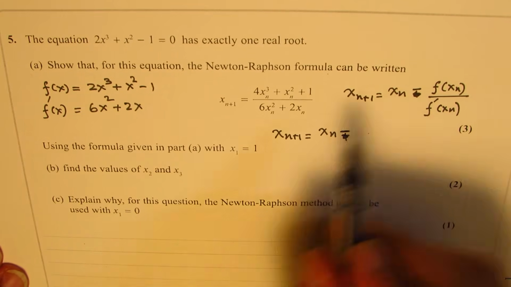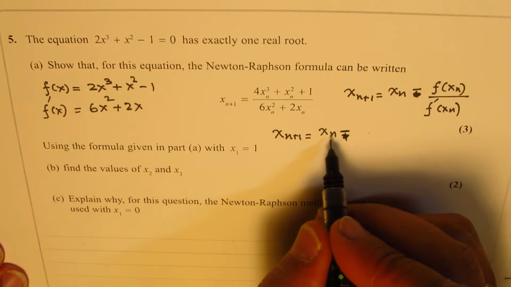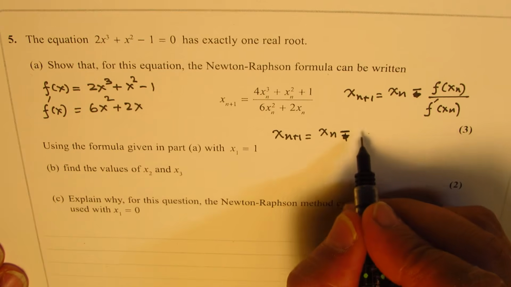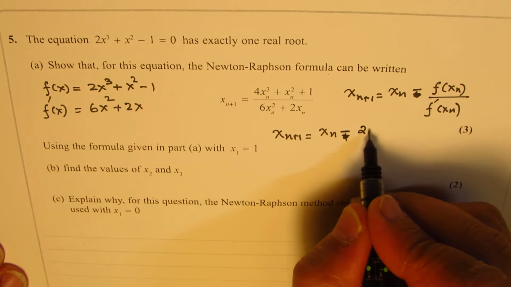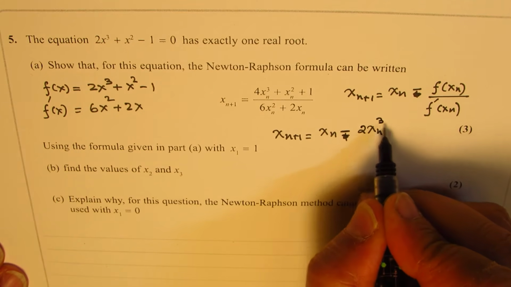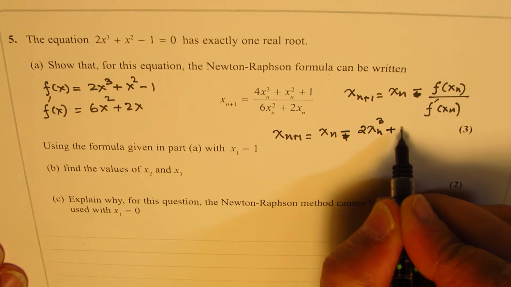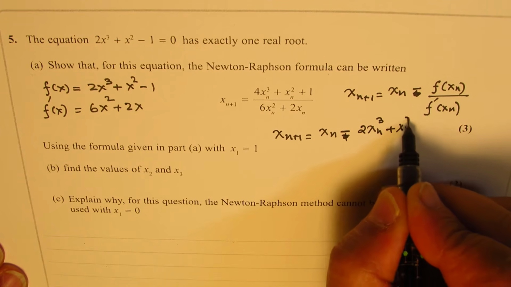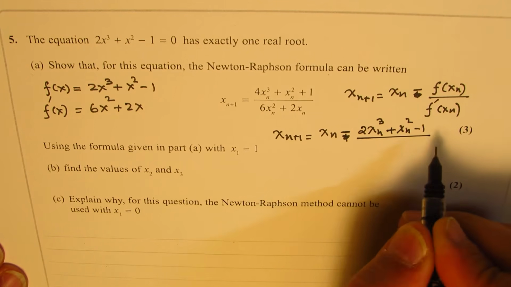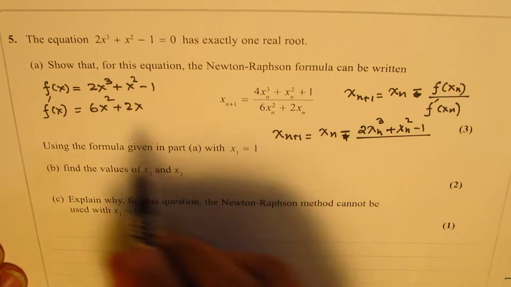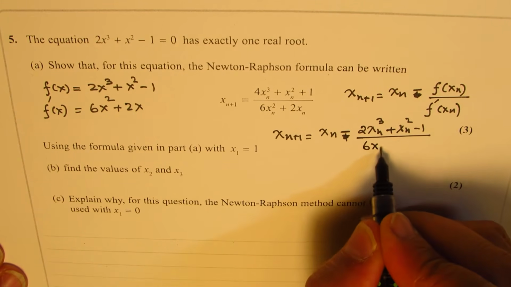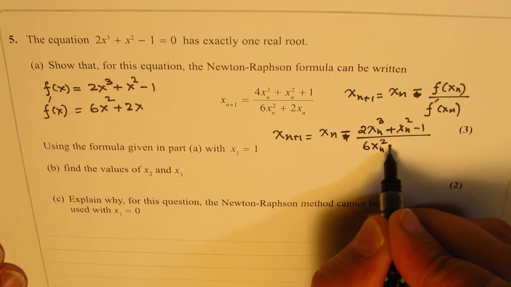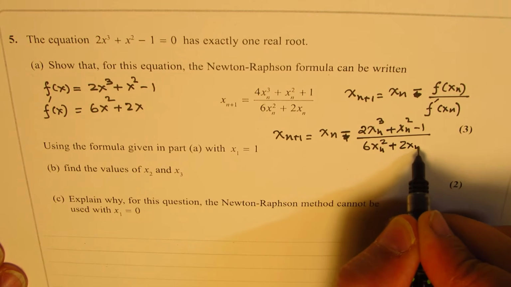So substituting xn here, we get xn minus this value, which is 2 times xn cubed plus xn squared minus 1 divided by the derivative 6xn squared plus 2xn. Okay.